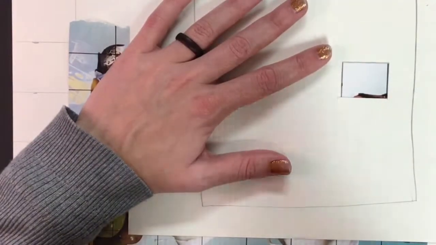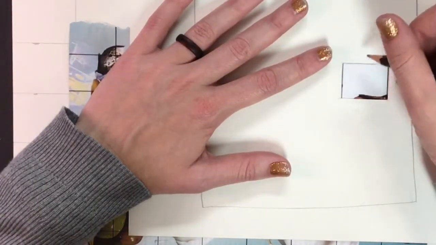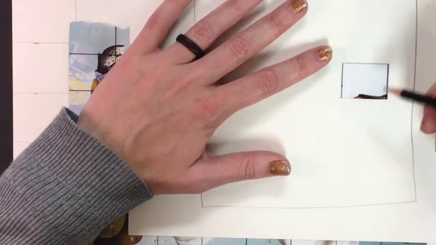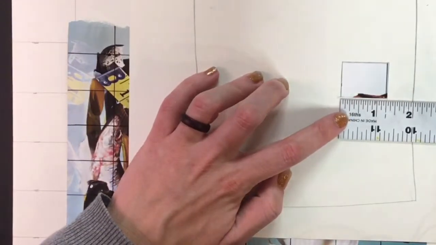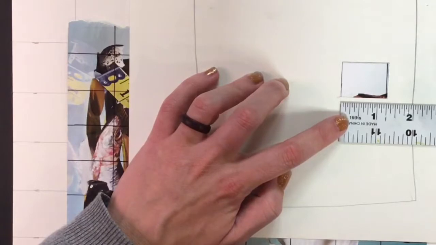Now, another little tip of something that can help is to give yourself markings of where your halfway point is within your tiny square. So half of 1 1/4.